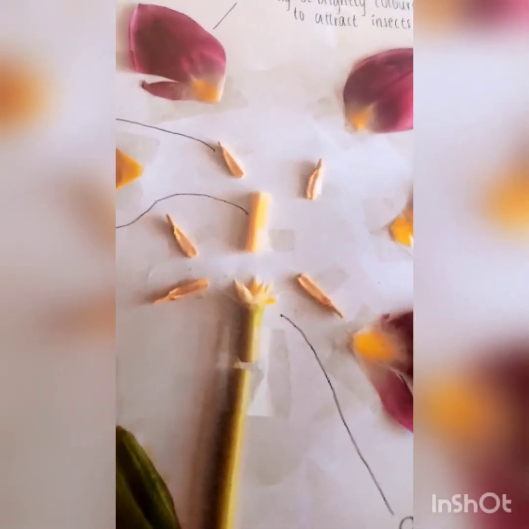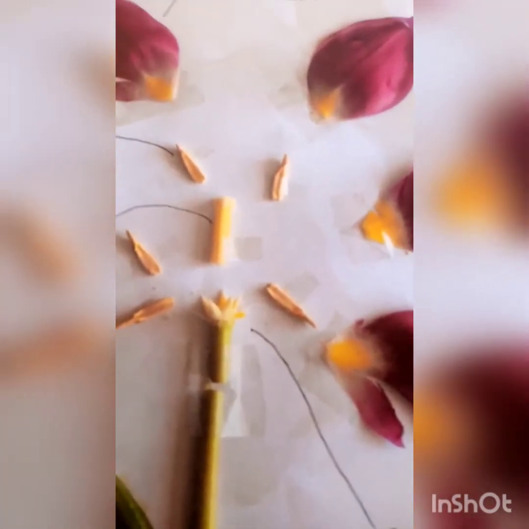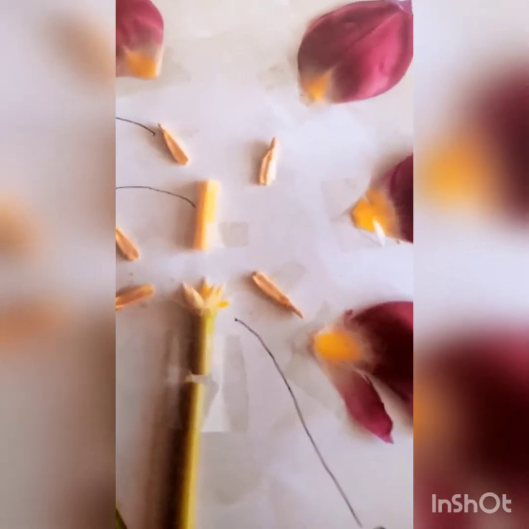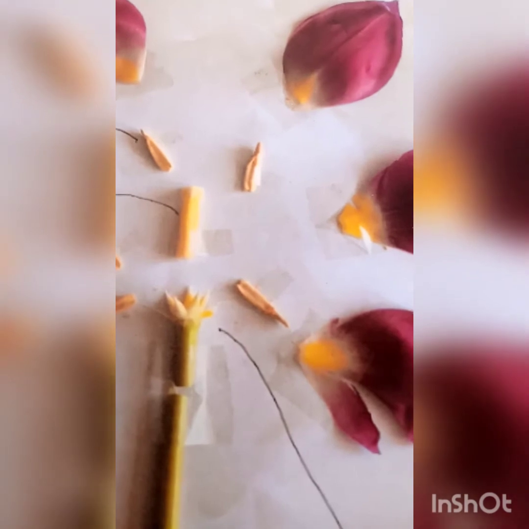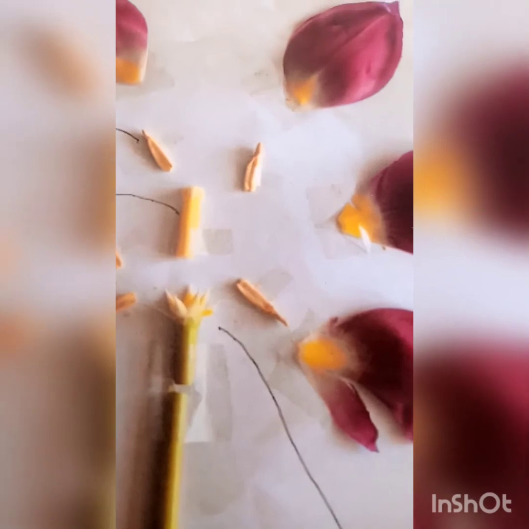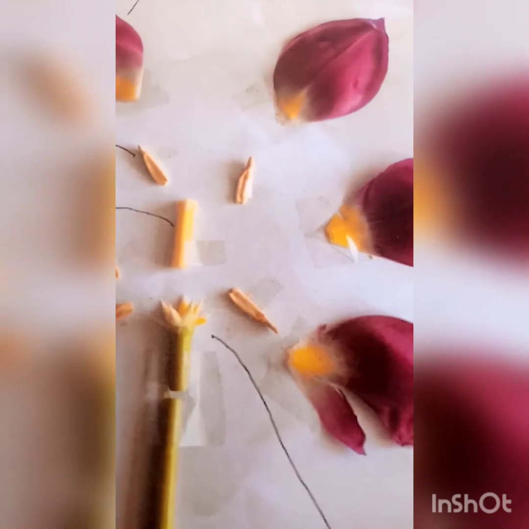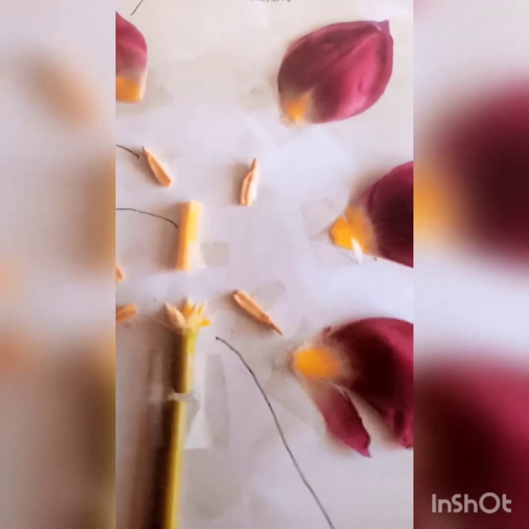What is the process of fertilization? Fertilization is when the female and male gametophytes interact, the pollen tube and the embryo sac respectively, and result in double fertilization.